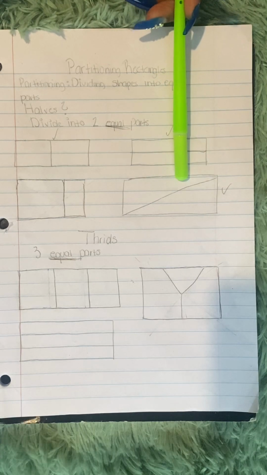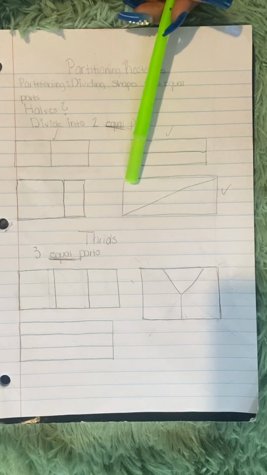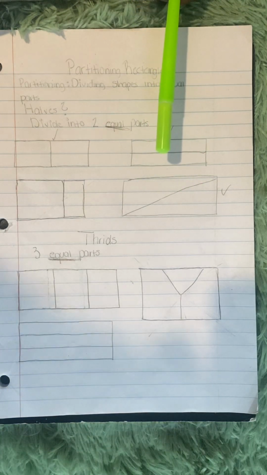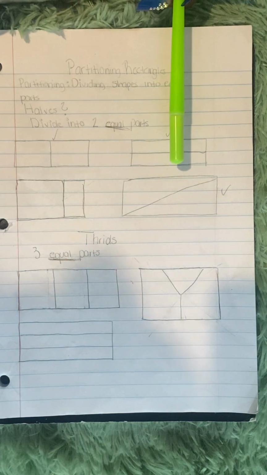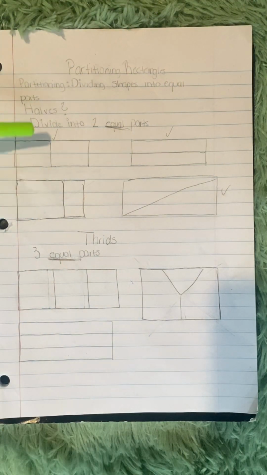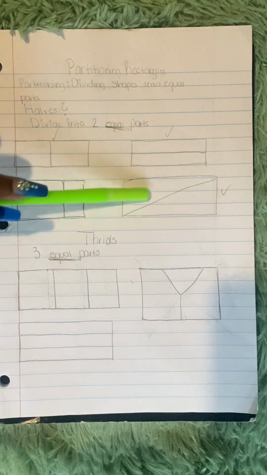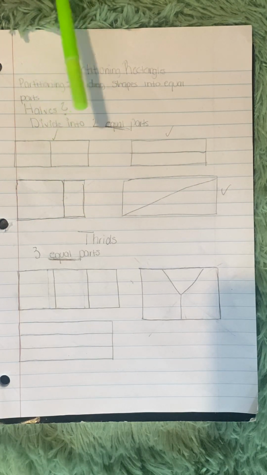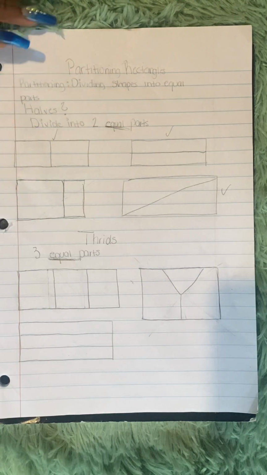But our next example is two equal parts on each side. So this is a correct example of a rectangle partitioned into halves. As you can see, there are a couple of ways you can partition a rectangle into halves instead of just this way, the first way, which is the most common.